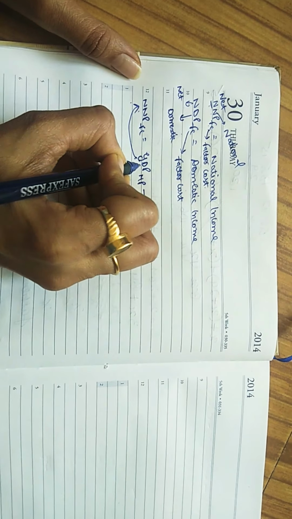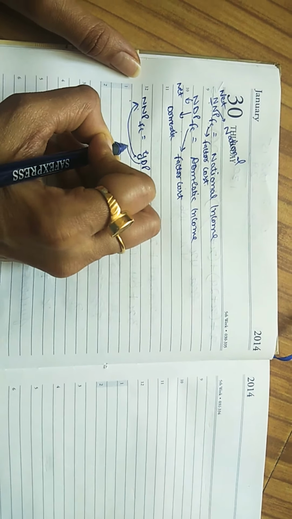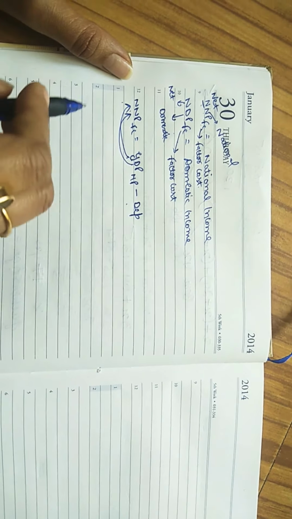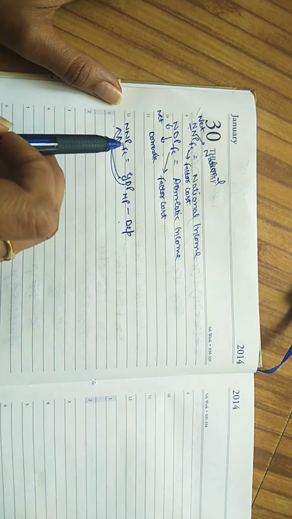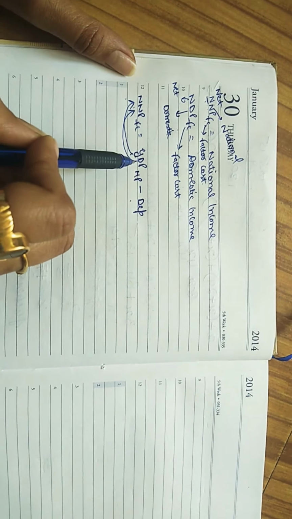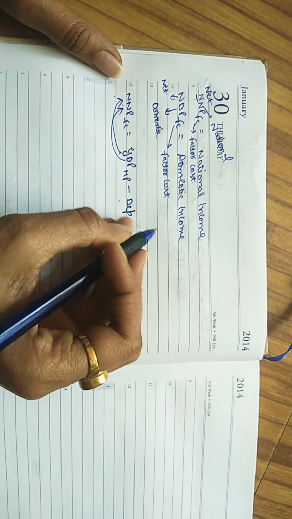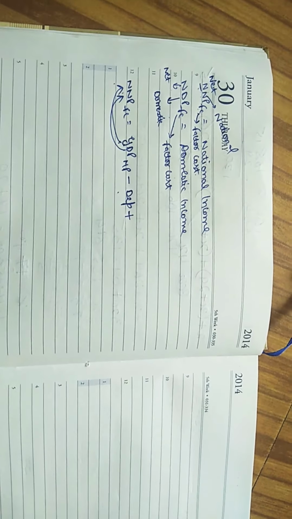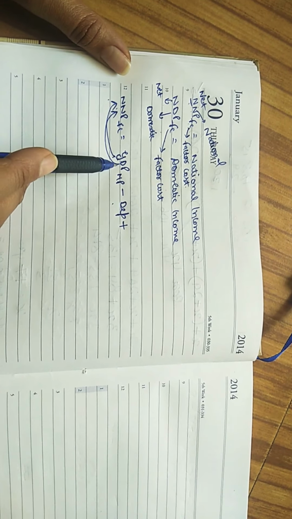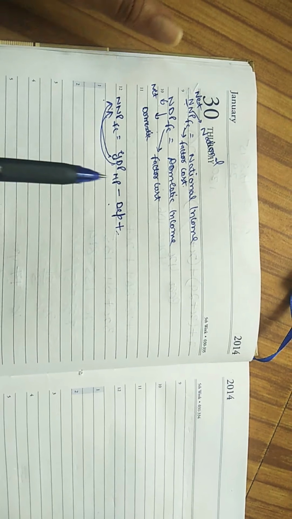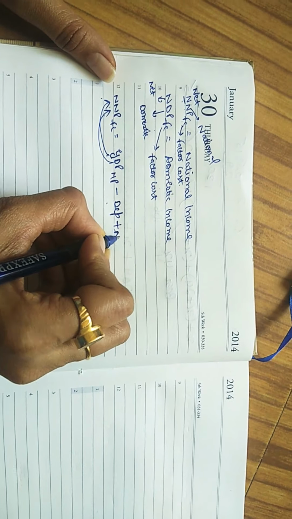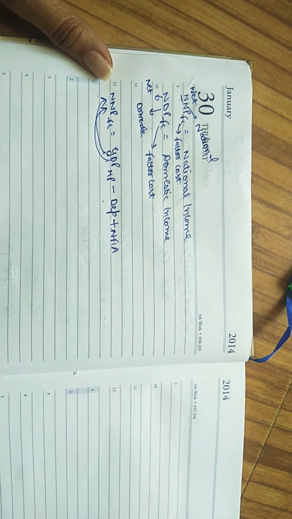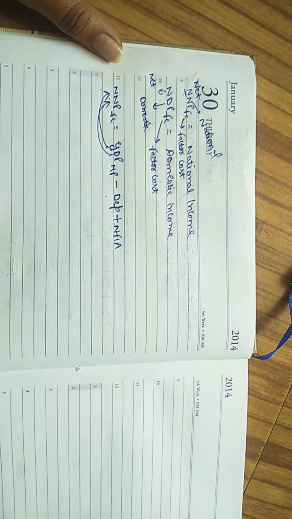Next step is domestic to national. We need to convert domestic into national. Domestic is smaller than national. So to make domestic national, we need to add, as domestic is smaller and national is big. So to convert the smaller to big, we need to add definitely. And what we need to add? NFIA, which is known as net factor income from abroad.